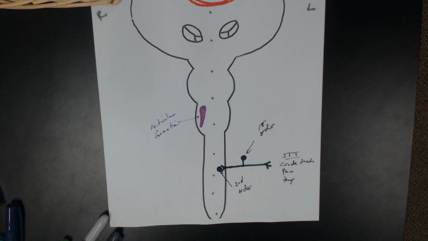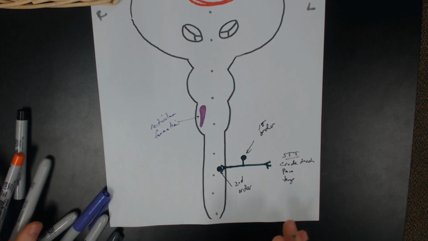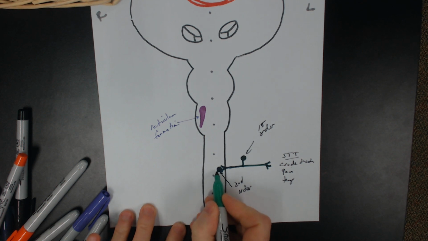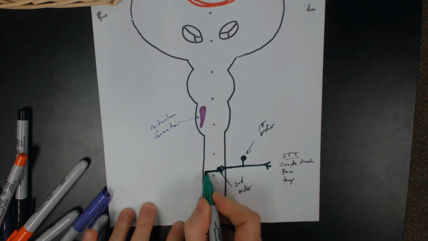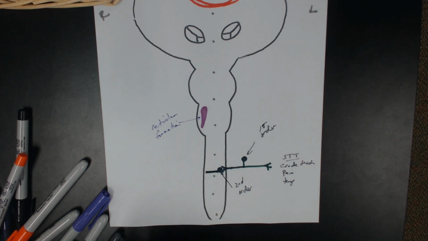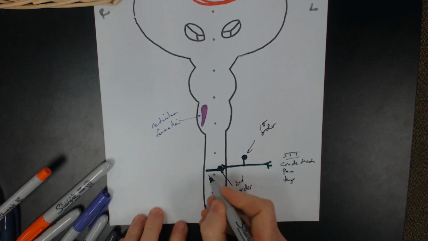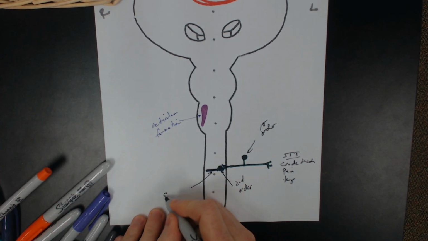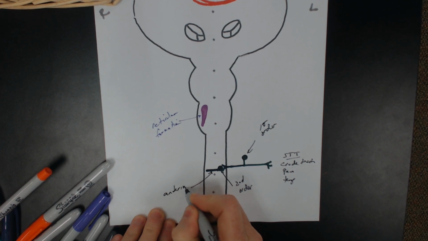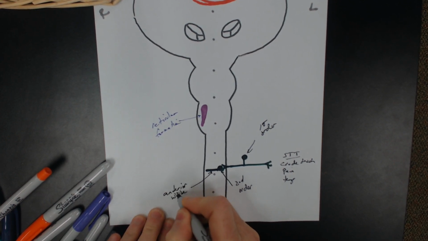Okay. That second order neuron is going to send out axons that decussate. That decussation is called an anterior white commissure.